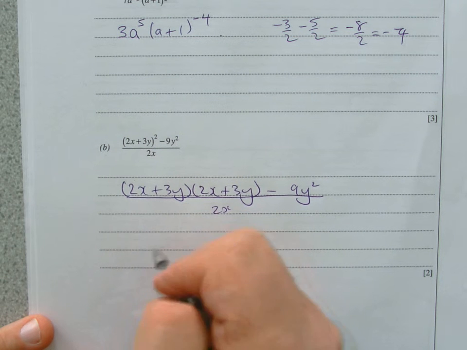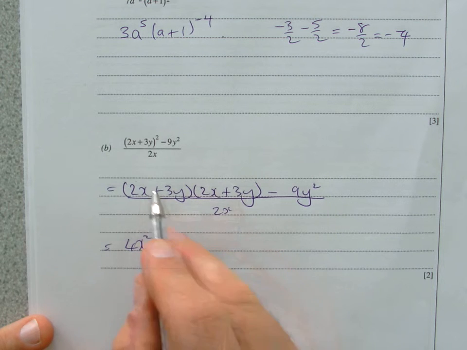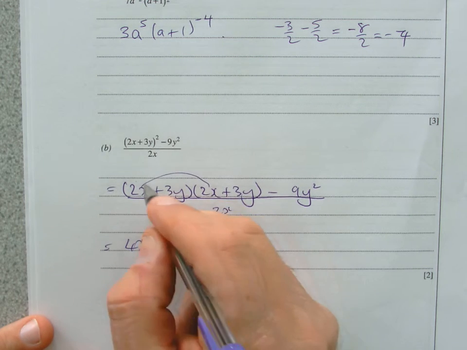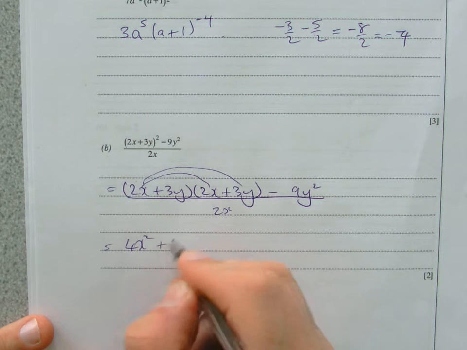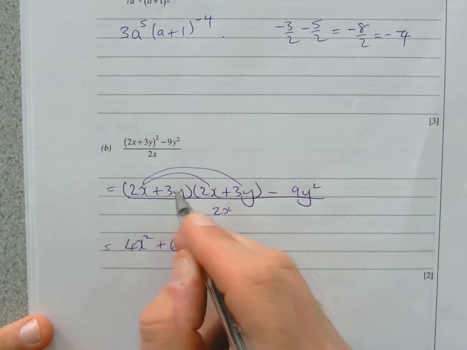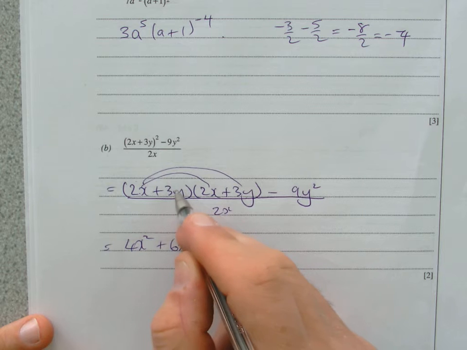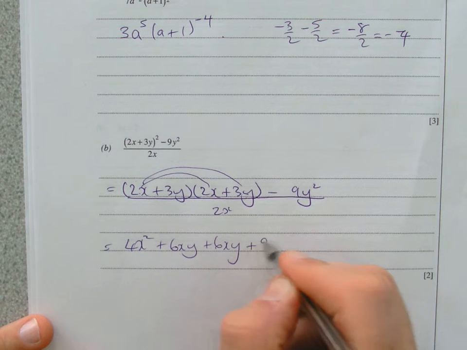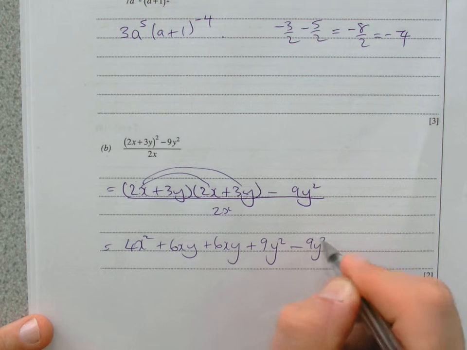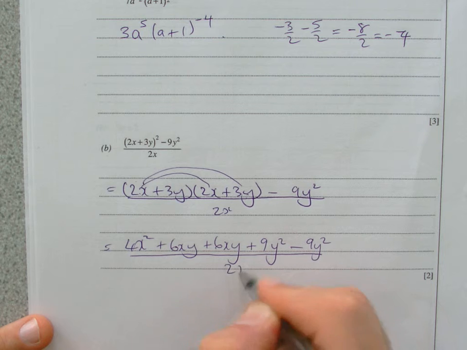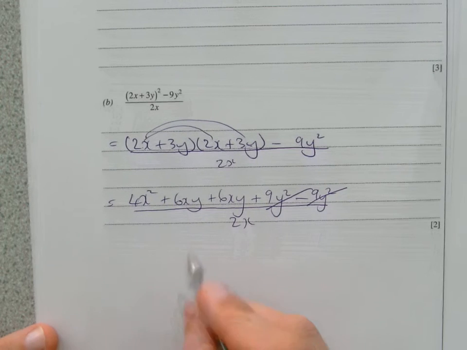So you do first, 2x times 2x is 4x squared. Outers, 2x times 3y, so 2 times 3 is 6, x times y is xy. Inners, 3y times 2x is 6xy again, and then lasts, 3y times 3y, 3 times 3 is 9, y times y is y squared. And then don't forget to take away this 9y squared here, all over 2x. And notice these cancel, and you're left with that on the top.